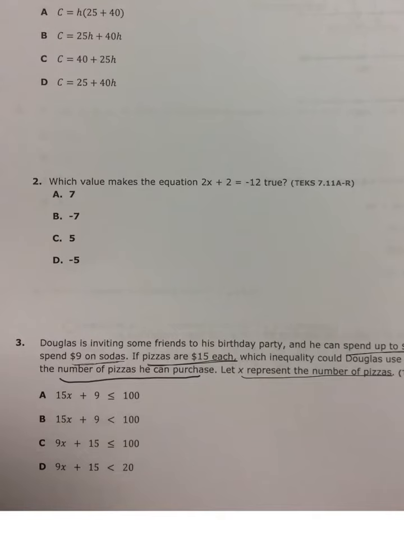You're just writing the inequality based on the information they gave you. So the first thing I want to look for, they told me X represents the pizzas. So I'm going to go back up into my problem and see, what else was dealing with pizzas? I can see right here, they said pizzas are $15 each. Ooh, y'all, what does each tell me? Each tells me to multiply. So I need to multiply $15 times each pizza.